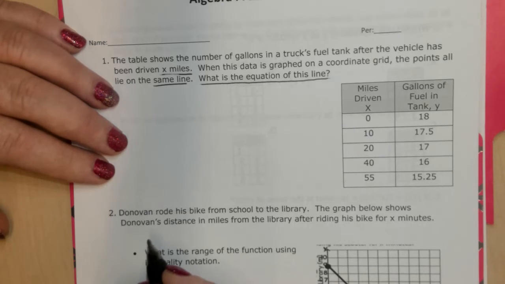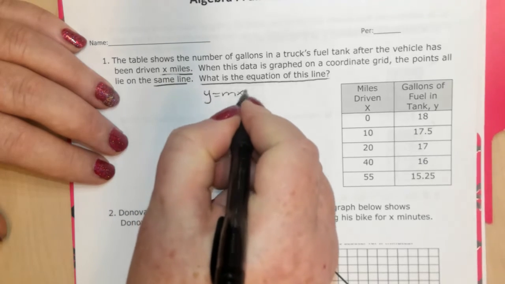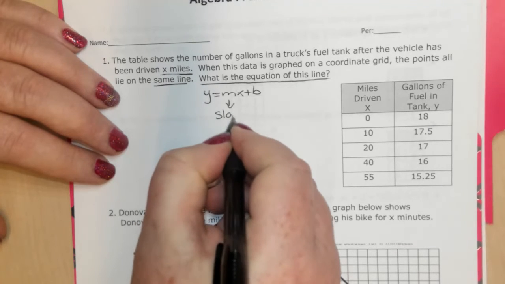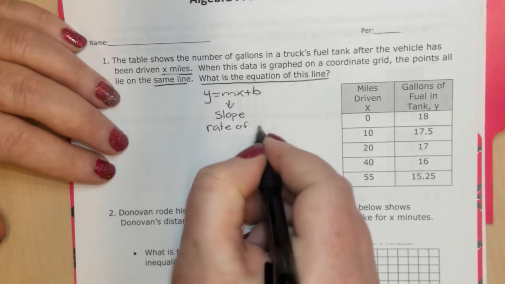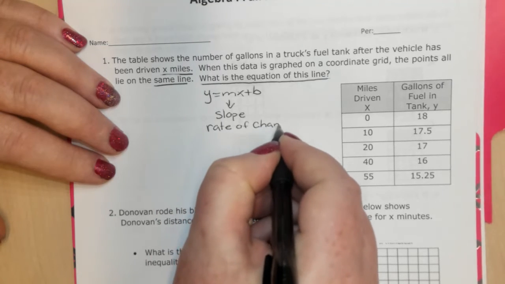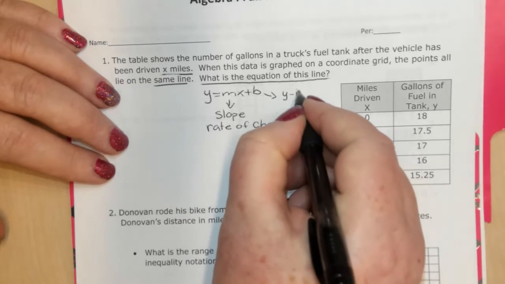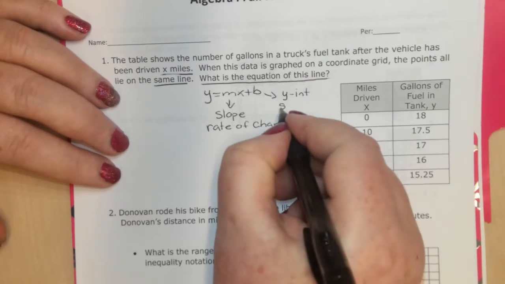So anytime you're not given a form, like standard form, point slope form, y equals mx plus b, which is slope intercept form, go with y equals mx plus b. M being your slope or rate of change. B is your y-intercept, otherwise known as the beginning or starting point.